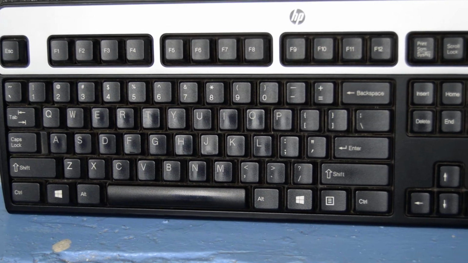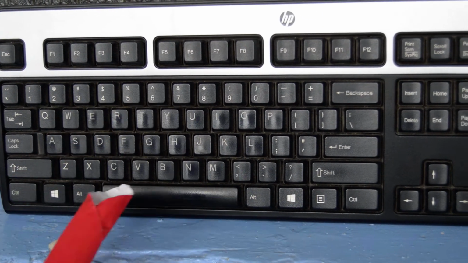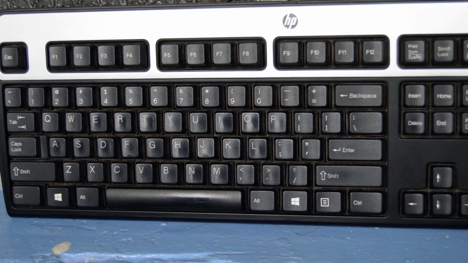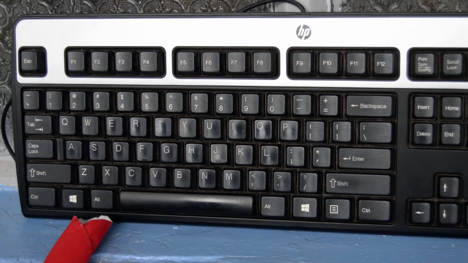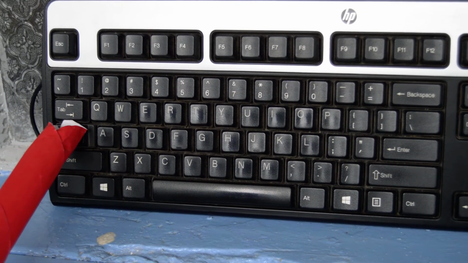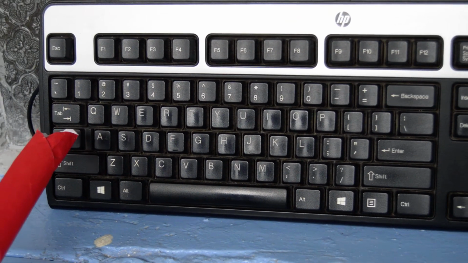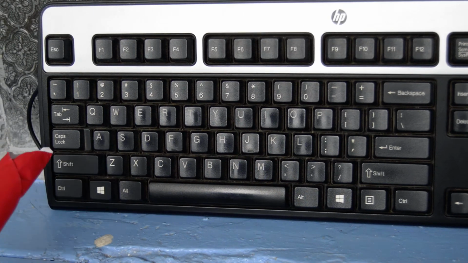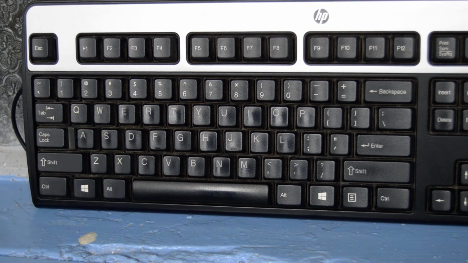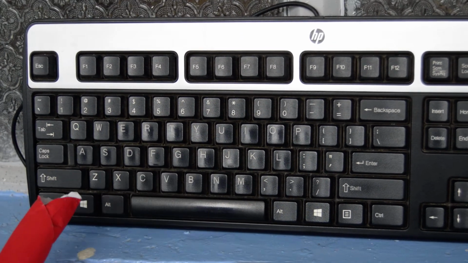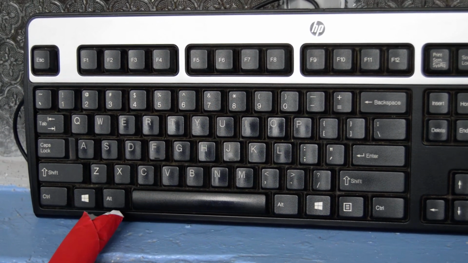For example, if you press the Alt key plus the Tab key, it enables you to move between different programs on the Windows or on the computer.